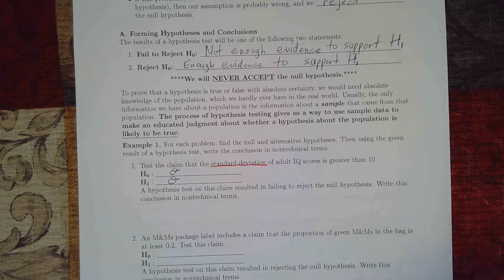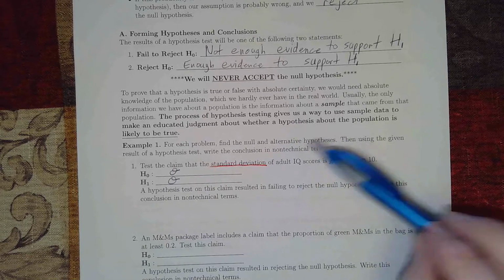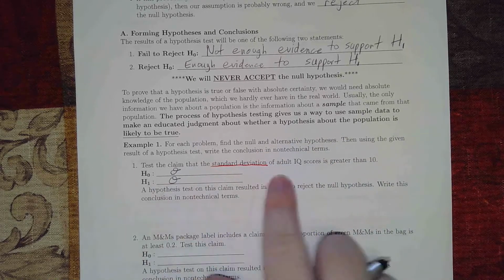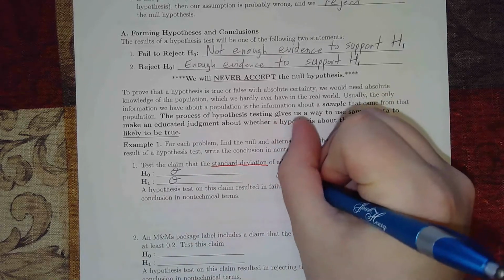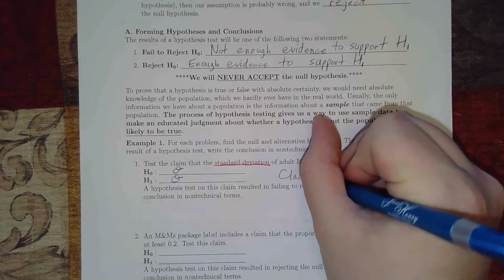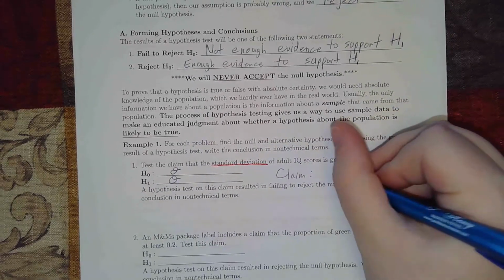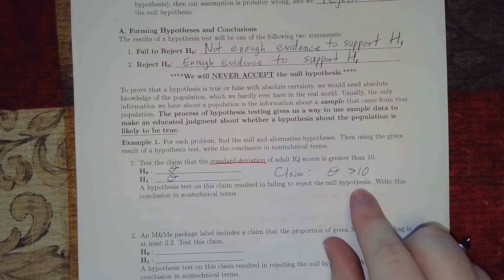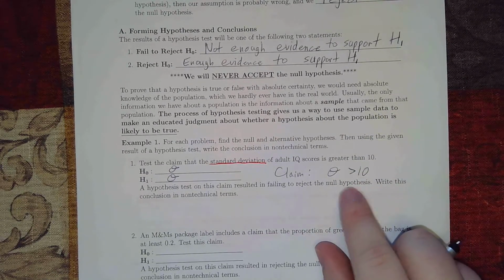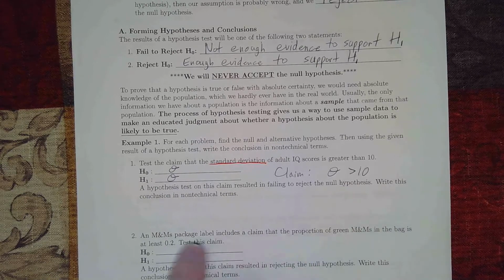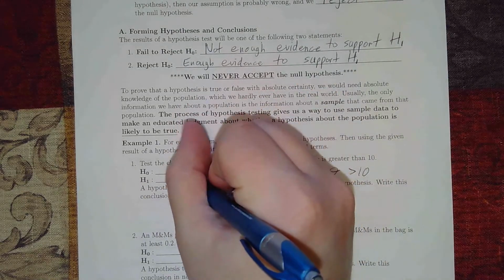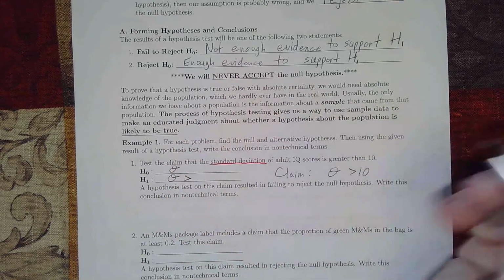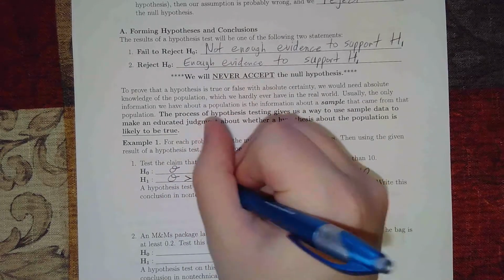The claim is that the standard deviation is greater than 10. Now remember, when we're looking at these claims, if we don't have the or equals to, this is going to be our alternative. So here, the alternative is that the standard deviation is greater than 10.